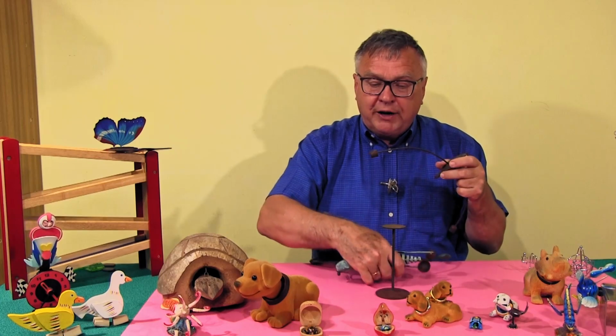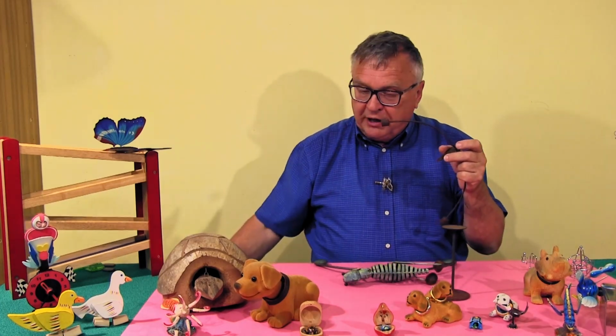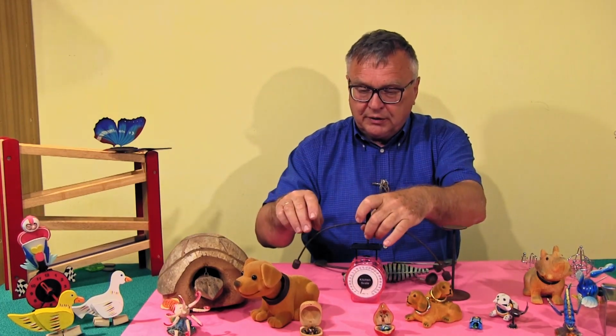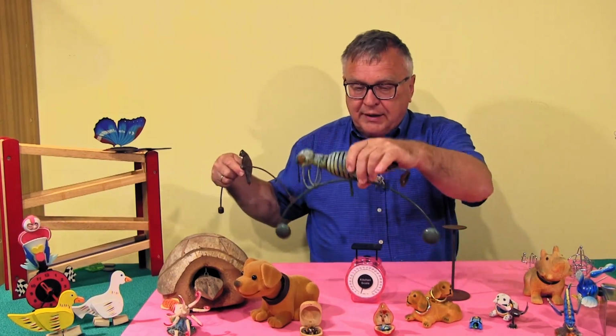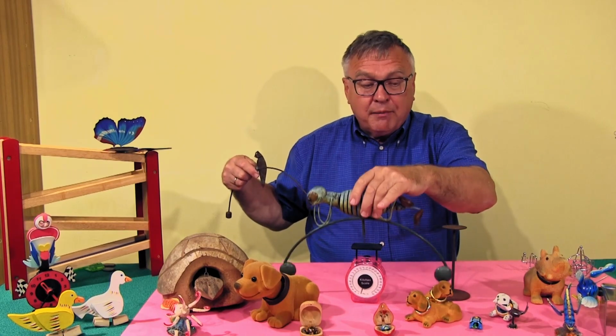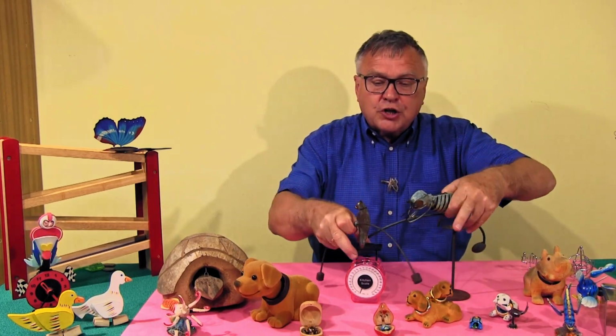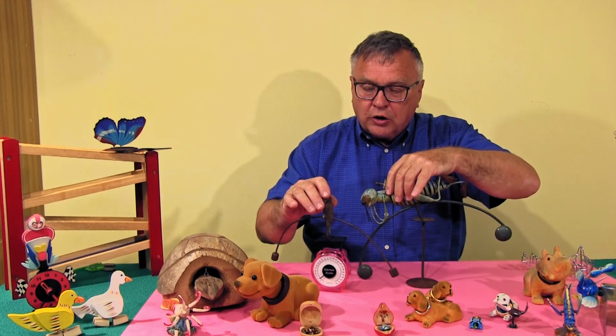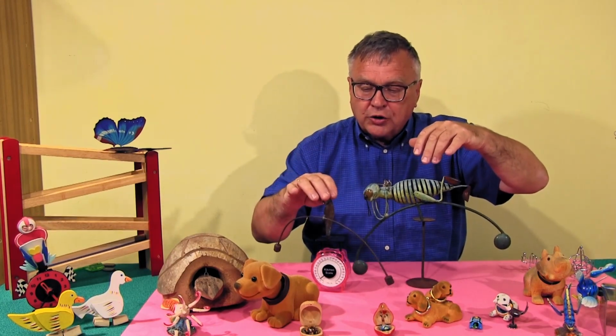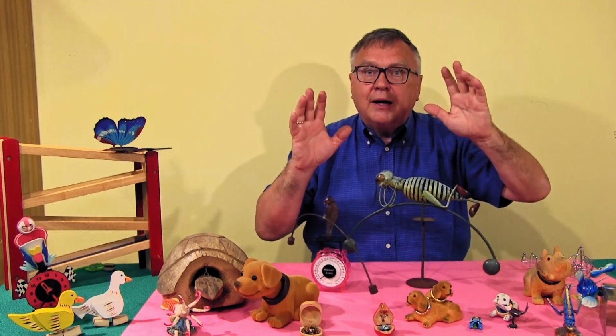Well, what about the weight of these objects? We have the measure. Well, the bird is quite light and the grasshopper is heavy. But grasshopper is slower than the bird. So it's not only the mass, but also something else.